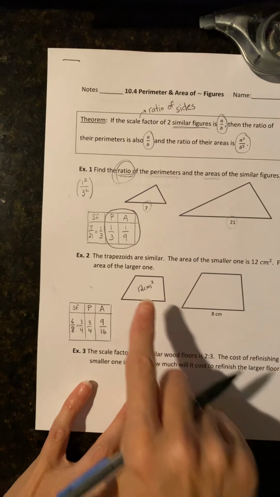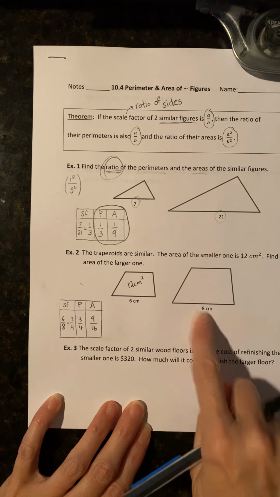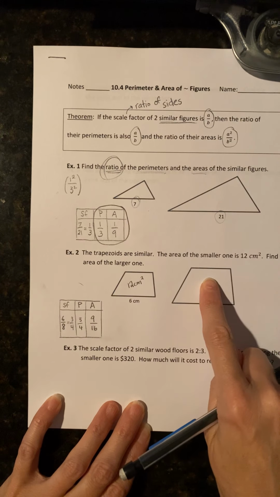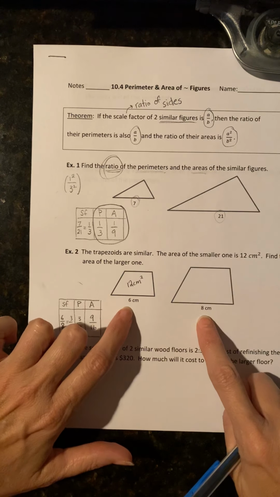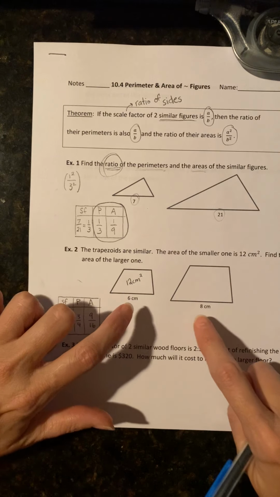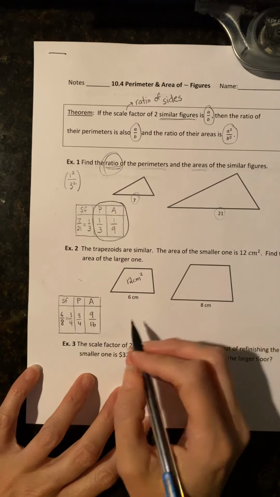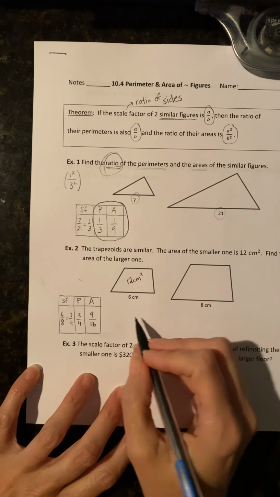So see, if you're going to write a proportion for this problem, you can't put 6/8 equals 12 over x, because the sides are not proportional to the areas. The squares of the sides are proportional to the areas. So you have to go 6 squared over 8 squared equals 12 over x. And 6 squared over 8 squared reduces to 9/16. See, we get it from this chart.